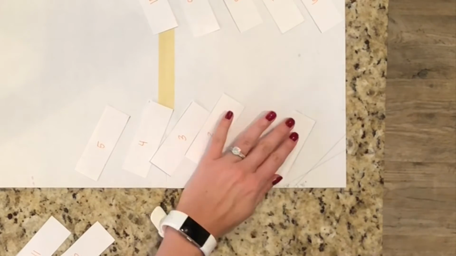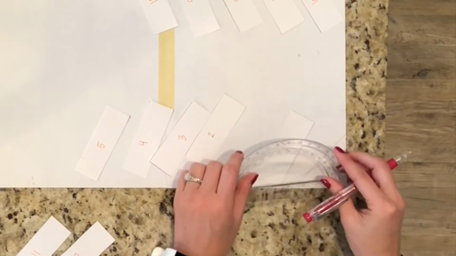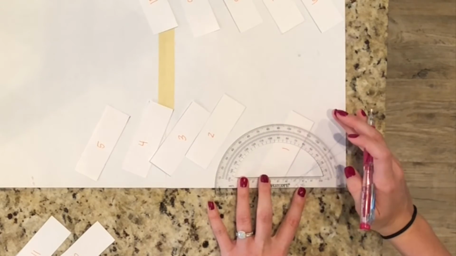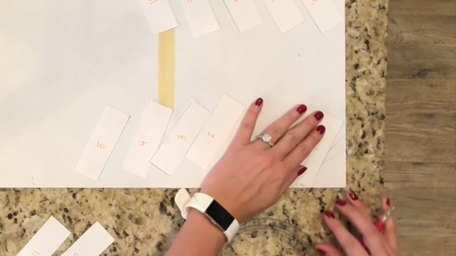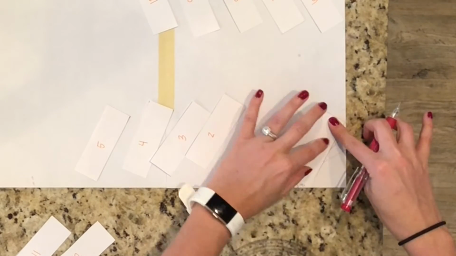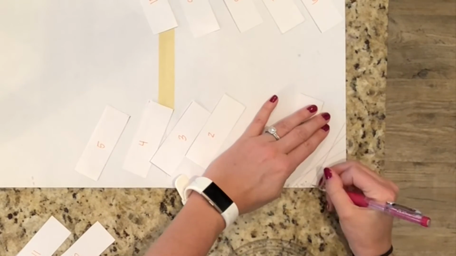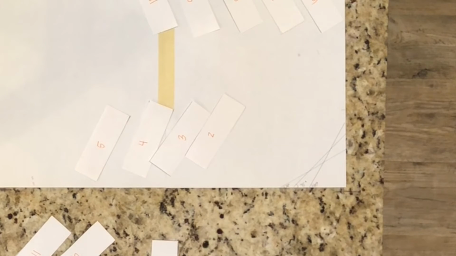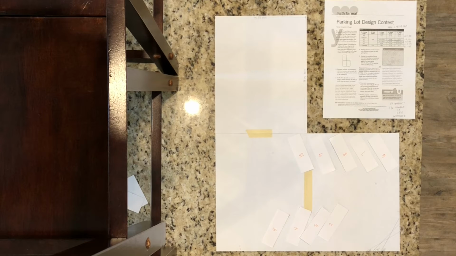The last angle I was going to play around with was the 60-degree angle. So I used my protractor again to find that angle. I've noticed that the steeper my angle, so as I go from 30 to 45 to 60, I can get closer and closer to the edge, so hopefully fit more parking.